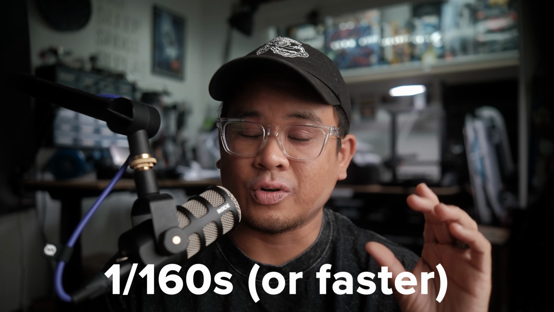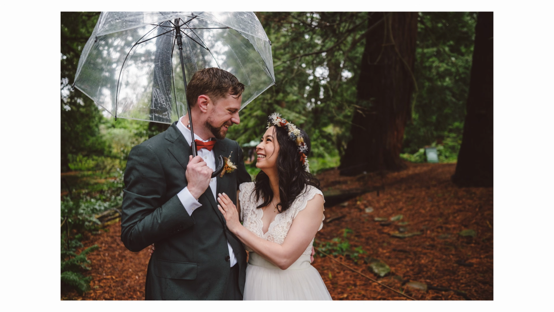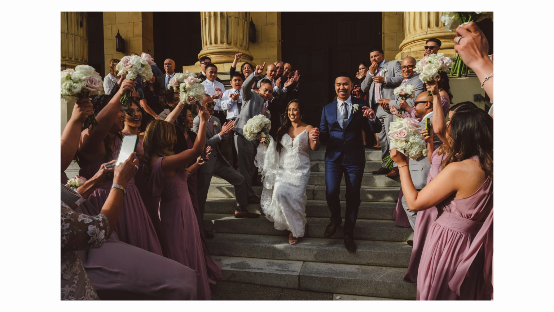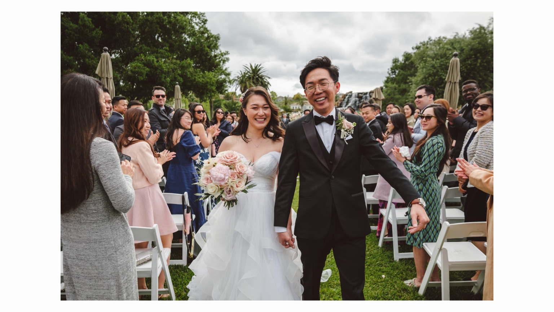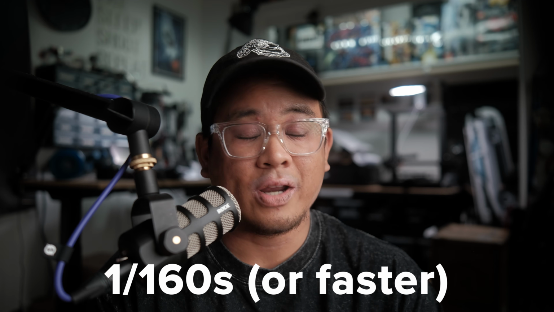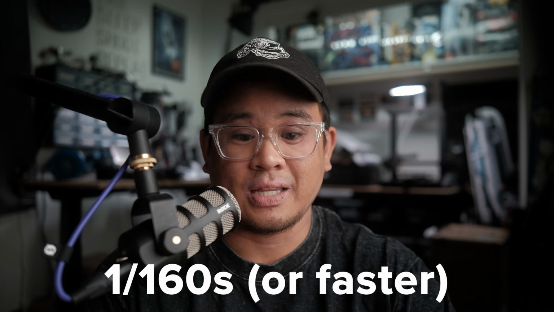So this first lesson is going to be about the optimal shutter speed that everyone should know about. And that is that 1/160th of a second shutter speed is usually ideal for capturing sharp images with any type of human subject in them. So if it's a candid photo, you're documenting someone, or you're taking a portrait of somebody, 1/160th of a second is what you need to have.